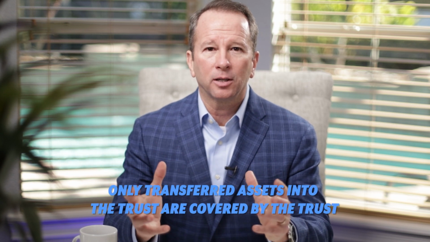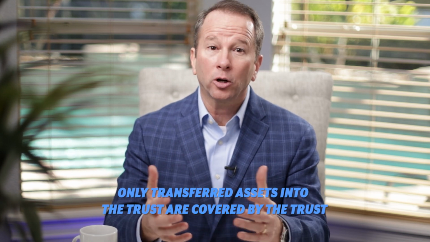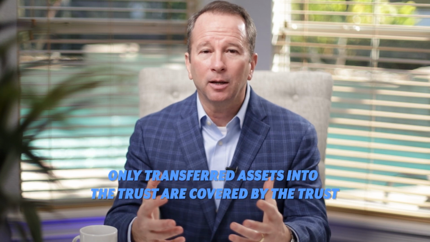Now, part of the reason for that is that only those assets that have been transferred into the trust are covered by the trust. There's something that we have to make sure that we do, and that is transferring title, transferring the name on the different assets, whether it's bank accounts, whether it's real estate, whether it's our personal property. All of this needs to be transferred as part of that funding process.